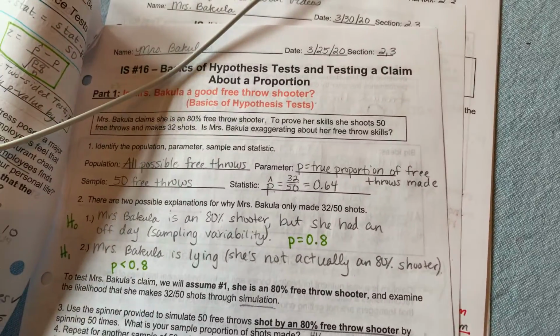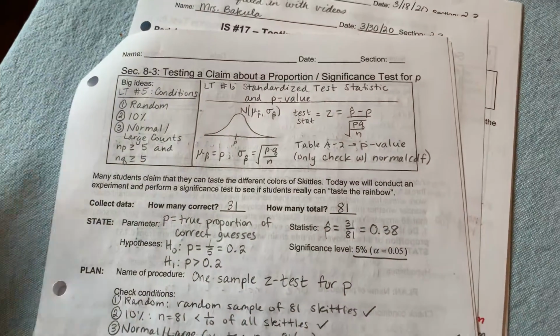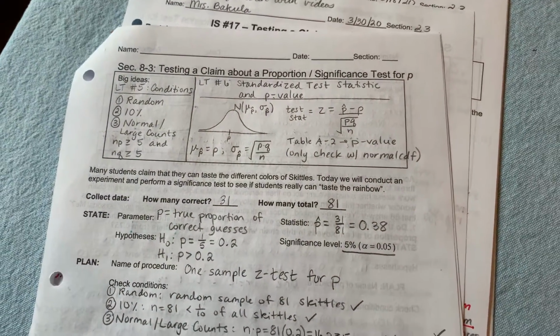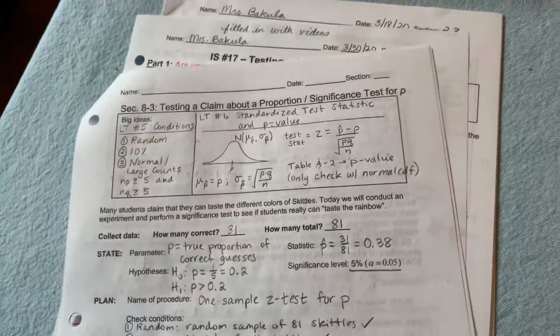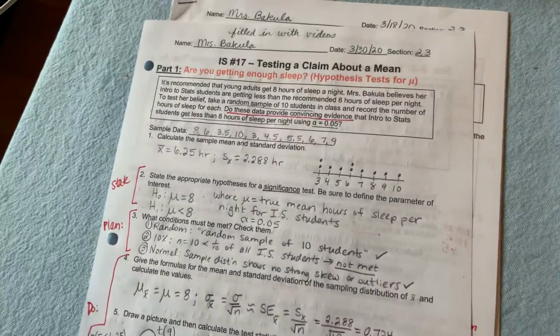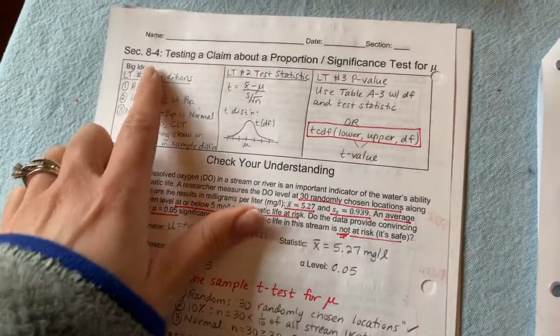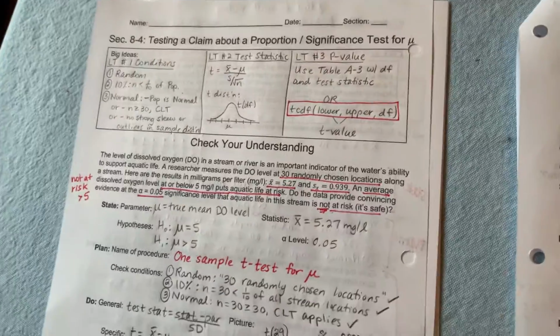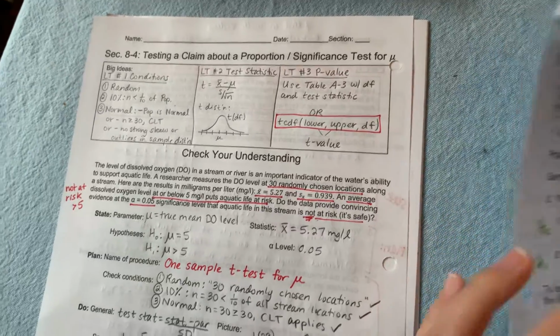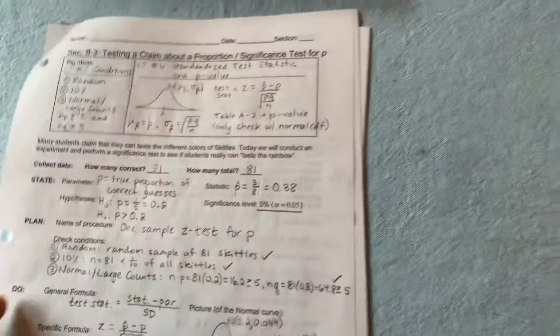So I just want to emphasize that 8-3 is talked about in the number 16 notes. So that's why I have those out here. Notice on that last page, the big ideas, it says section 8-3 above it. And then I also have the number 17 notes out here. If I flip those over, it says section 8-4, testing a claim or significance test for mu. Okay, so those are the two note sets that I'm going to be referencing, 16 and 17.